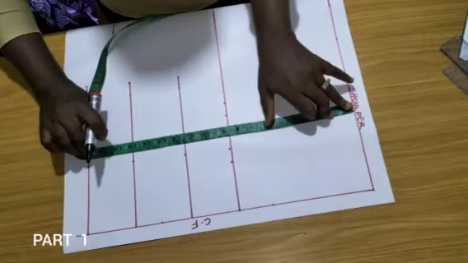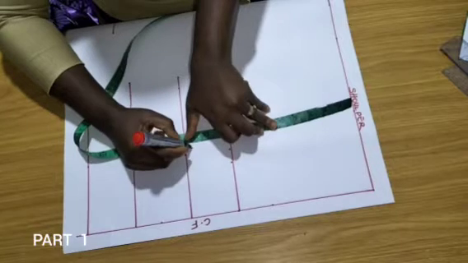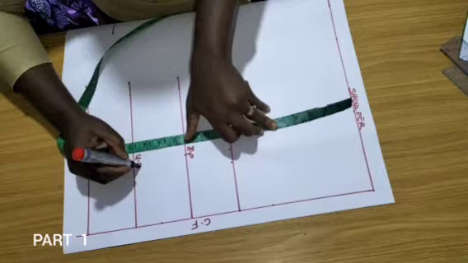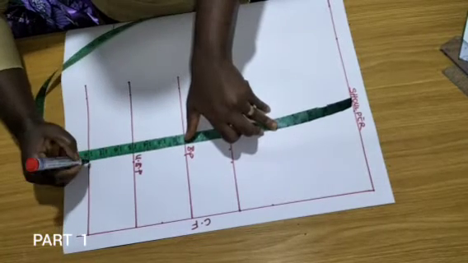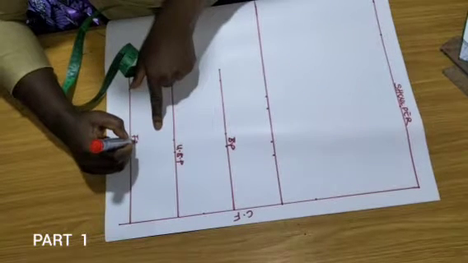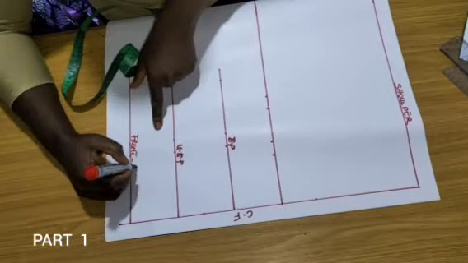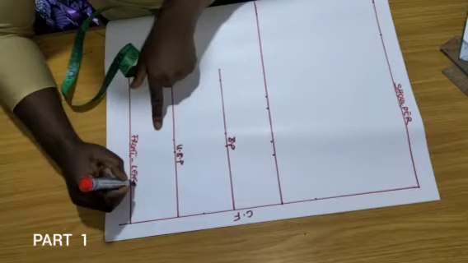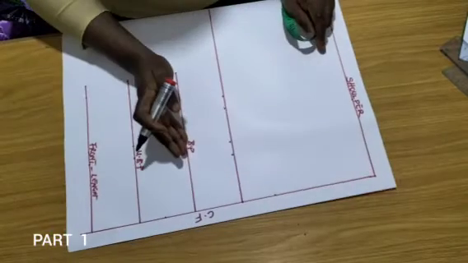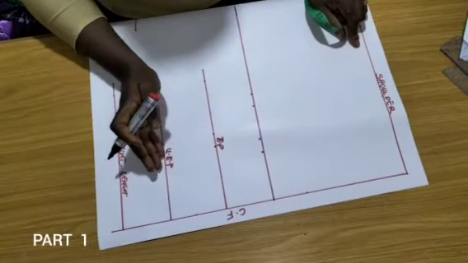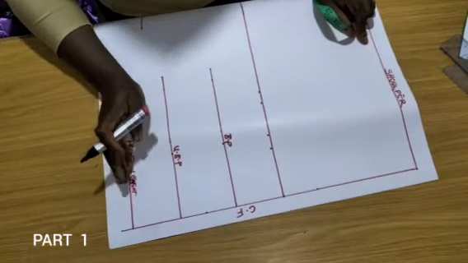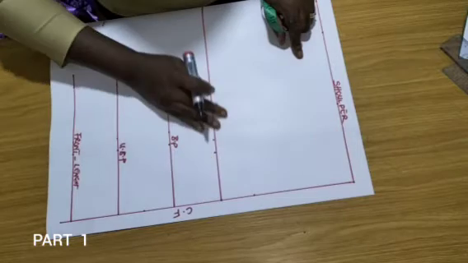So the line I have here is my bust point line. The next line is my under bust point line, and the last line is my front length or your waist line. So I'll be having it as my front length. So my bust point is 11.5, my under bust point is 15 inches, and my front length is 18 inches. This is my chest line.